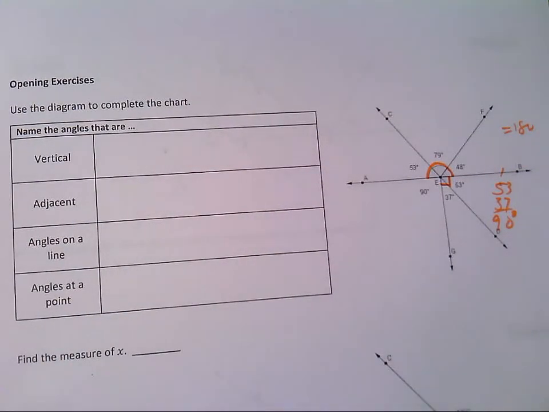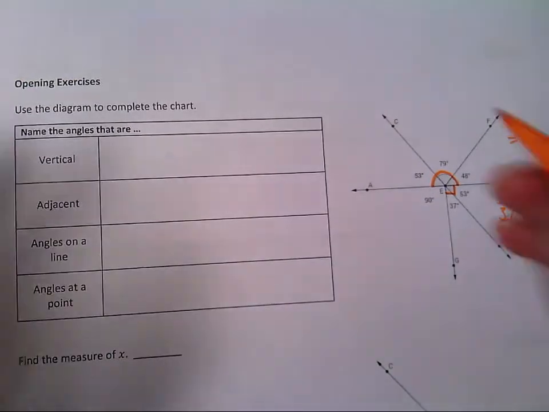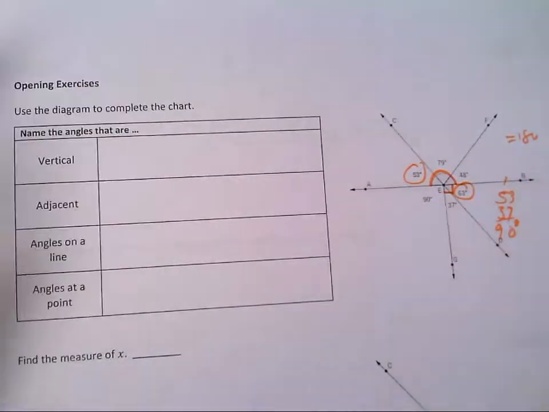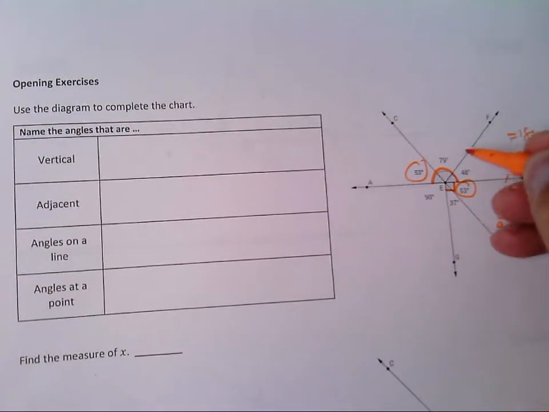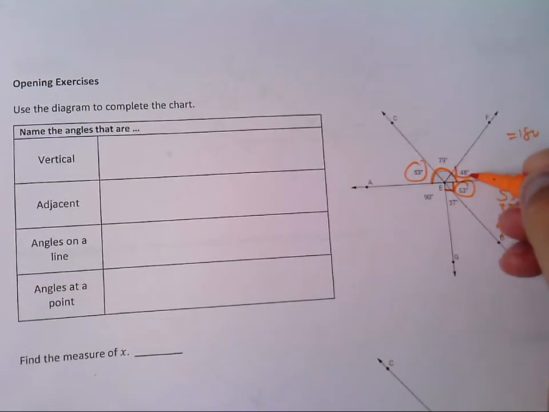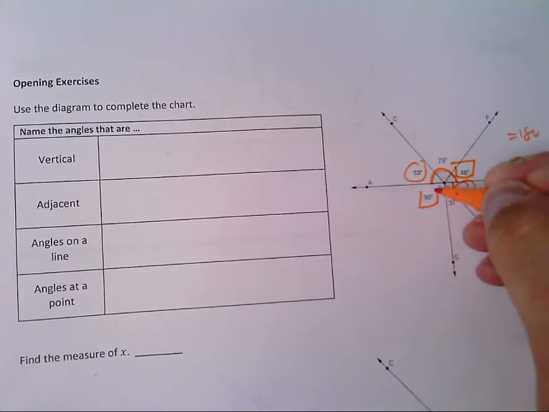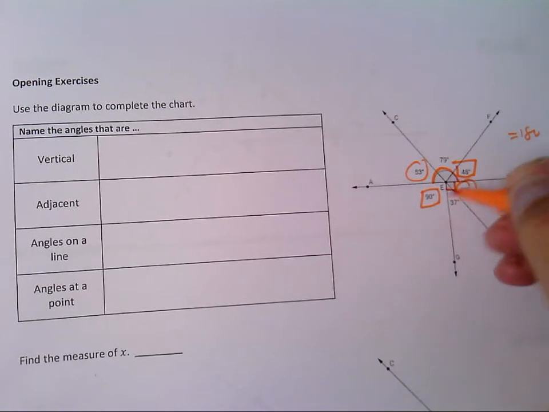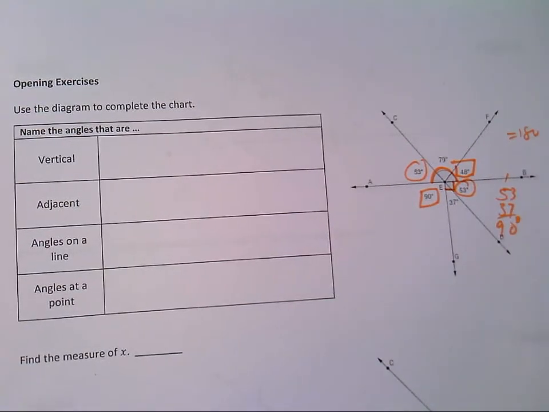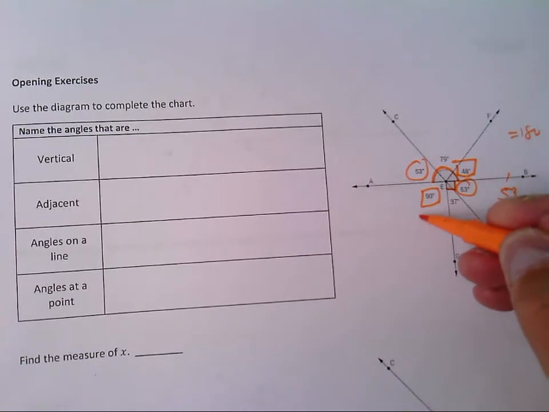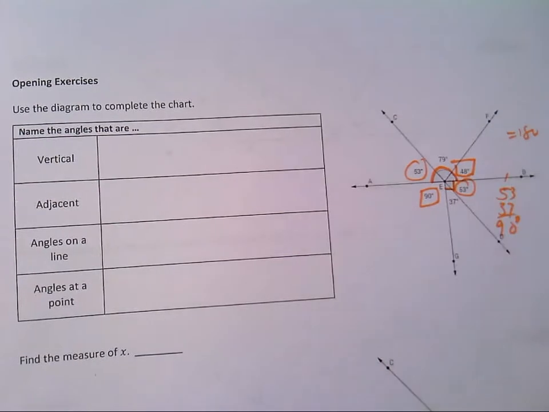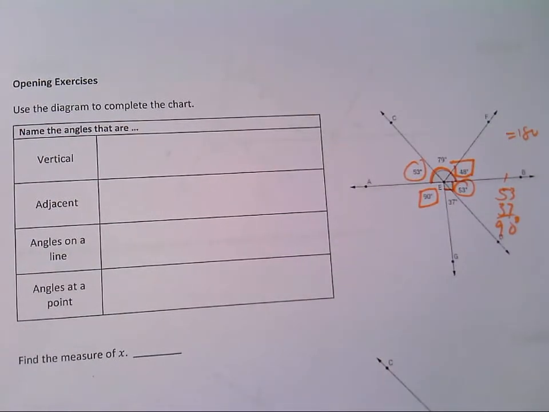So a lot of it's going to come down to how you visualize and what you see in these diagrams. All right, and then here you've got your vertical angles, 53 and 53. Note, this angle here being 48 degrees and this angle here being 90. They may look like vertical angles, but they're not vertical angles because you would have to extend this line. It has to be opposite of 2 intersecting lines.